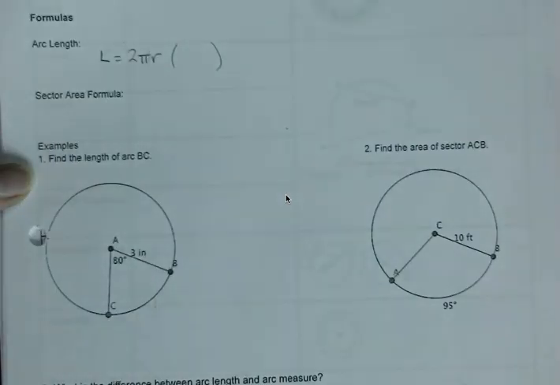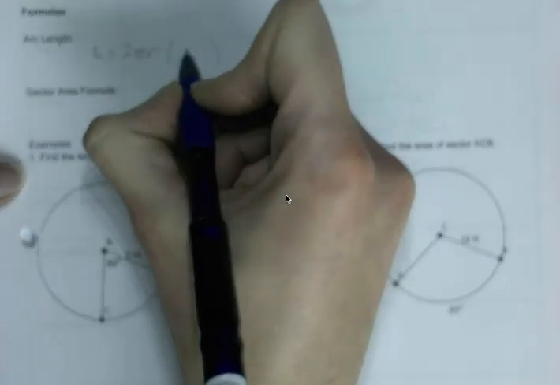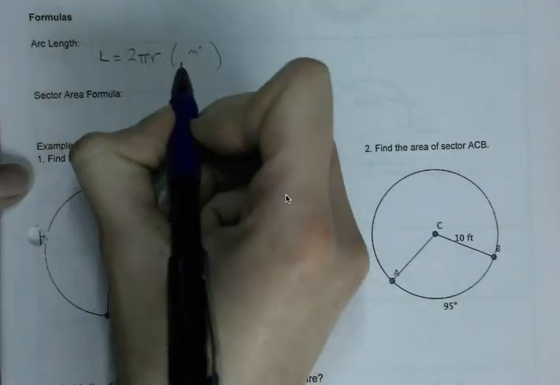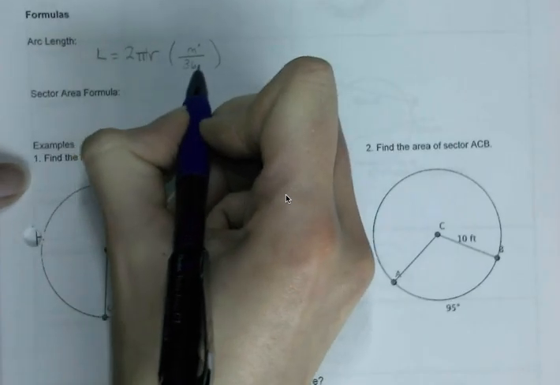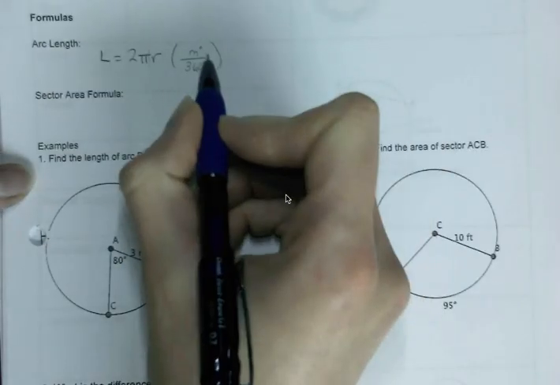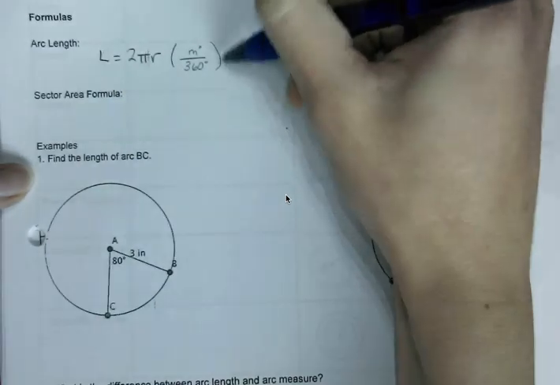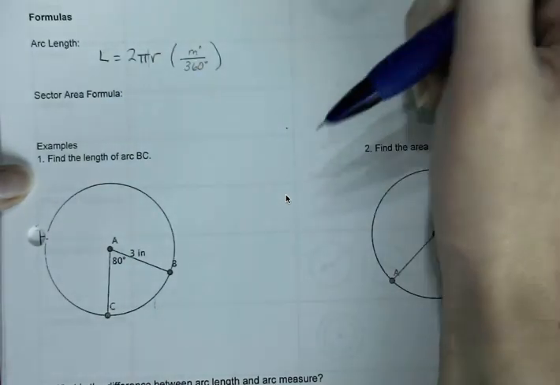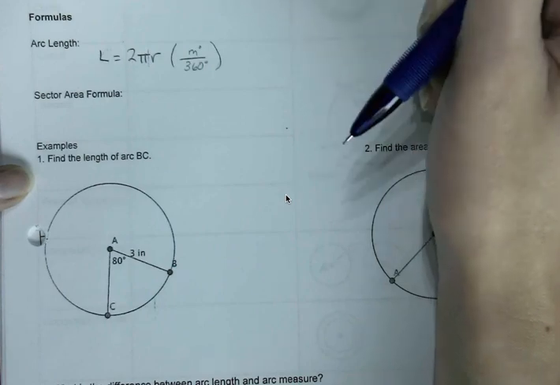taking an angle, and we're always going to use the central angle. So whatever the central angle is, we'll call that m degrees. It's always going to be out of 360 within a circle. So we're going to multiply that portion, that part of 360, whatever that angle is, times the circumference to give us just the length of that part of the circumference.